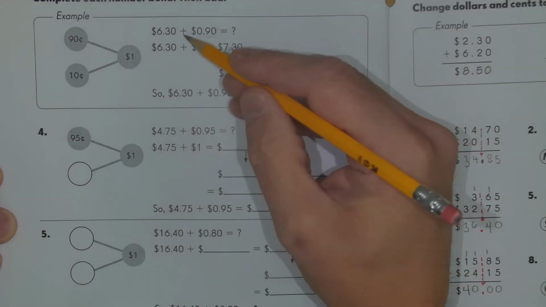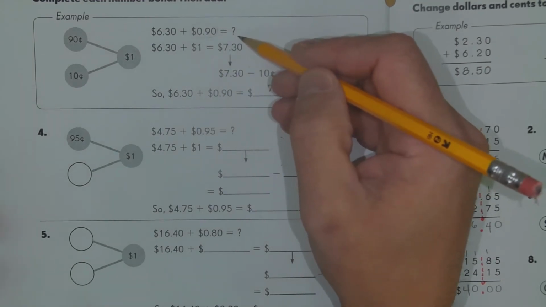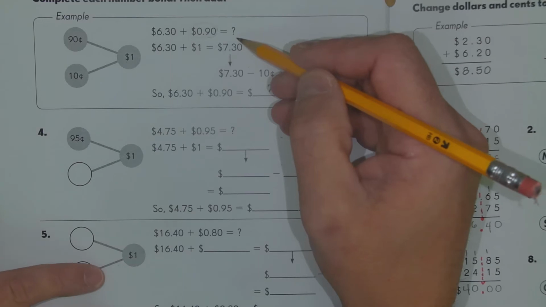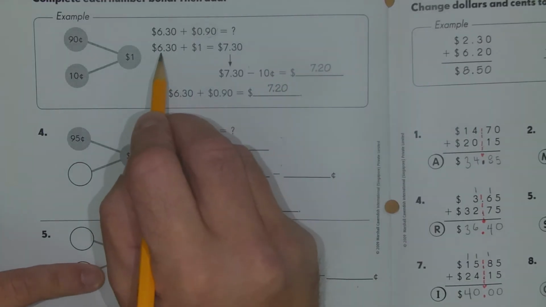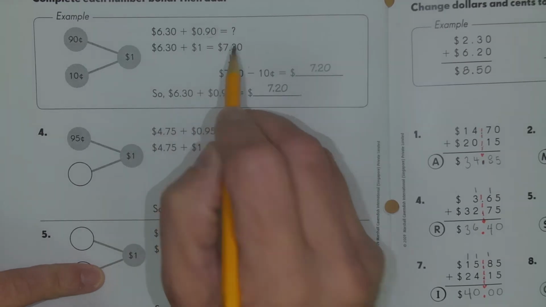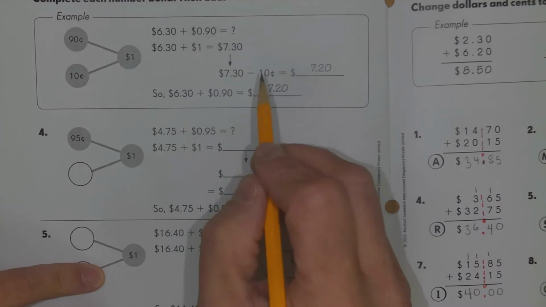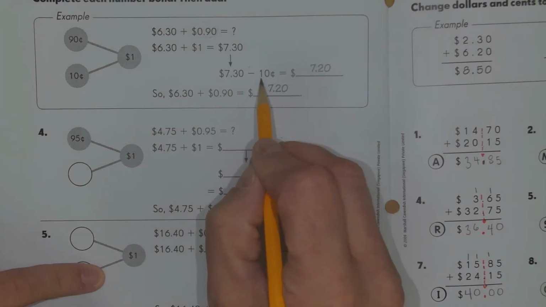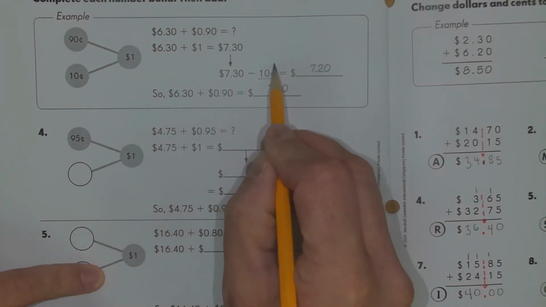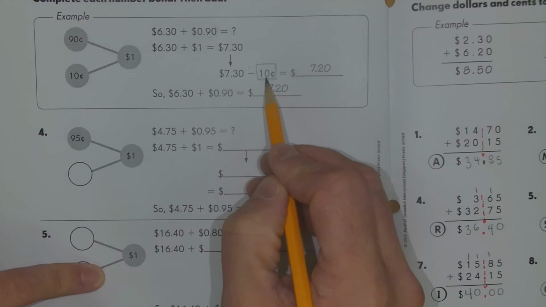Now that we've talked about that, it's a little confusing, but I hope it makes more sense once we start doing them. The next step, or step 2, is $6.30 plus $1 equals $7.30. That's pretty easy once we get there. But then they're saying you have to take this 10 cents away again, because you added it up here, you have to take it away from your total.